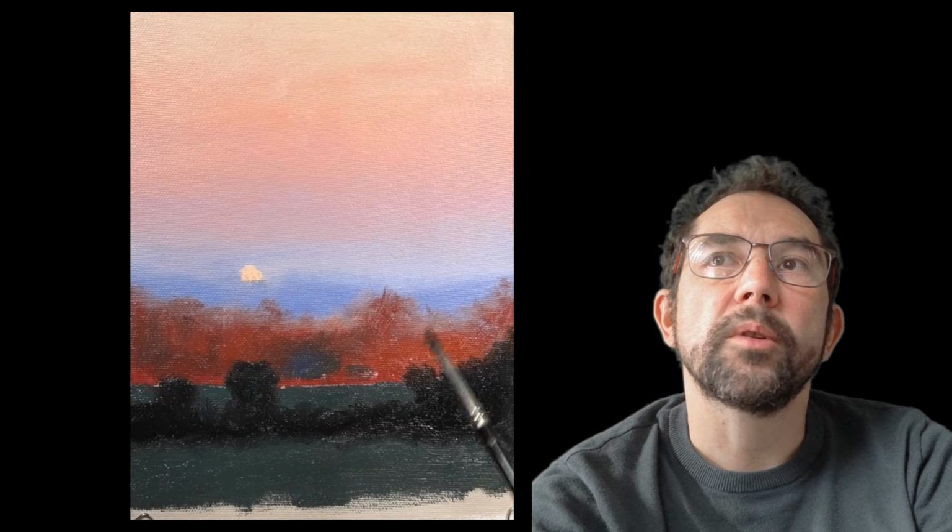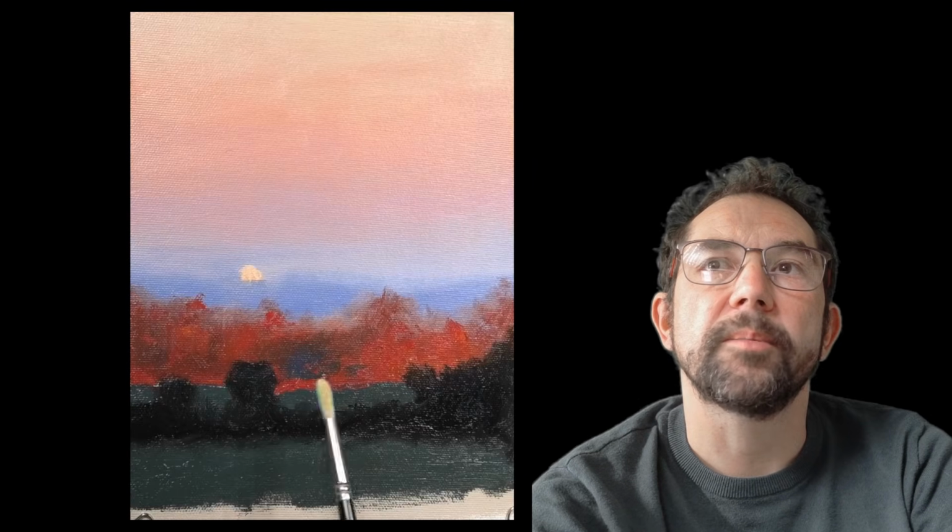The role of selective hard edges. We do want some hard edges, just not everywhere. A few carefully placed firm edges anchor the focal point, suggest structure without outlining everything, give contrast that makes the surrounding softness believable. Think of hard edges as punctuation marks, not the whole sentence.